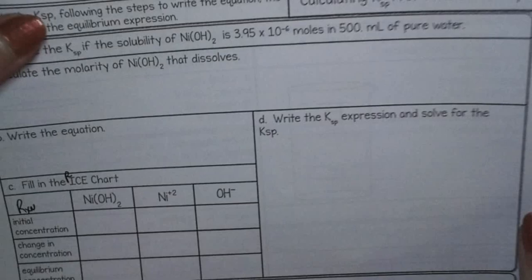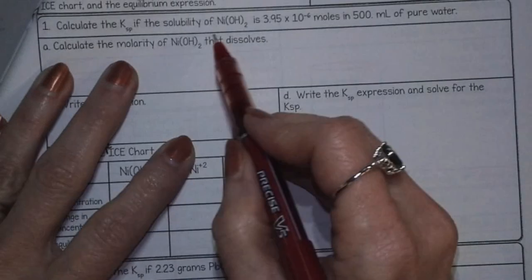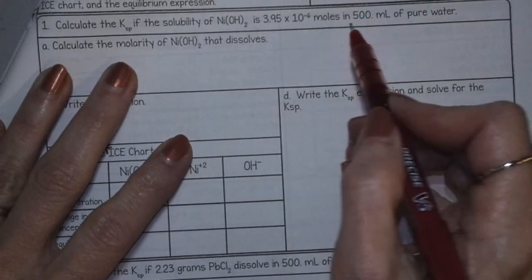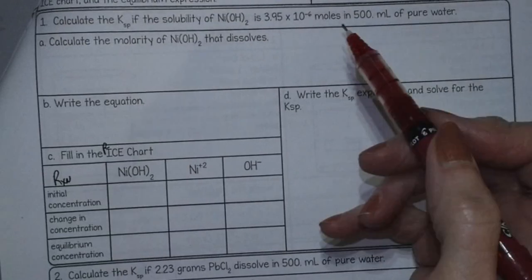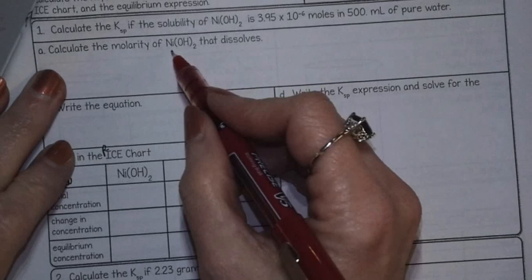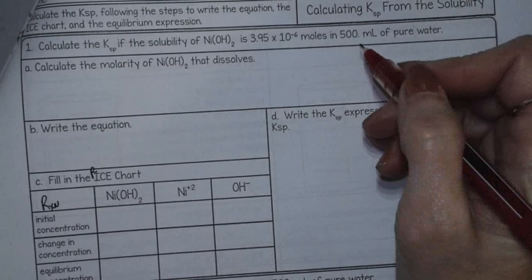Okay, so calculate the molarity of nickel hydroxide that dissolves. What they're saying is they didn't give us a liter of it. They gave us this many moles in half a liter. So calculate the molarity. That's what it's asking you. Molarity is moles over liters. They're going to do stuff like this.